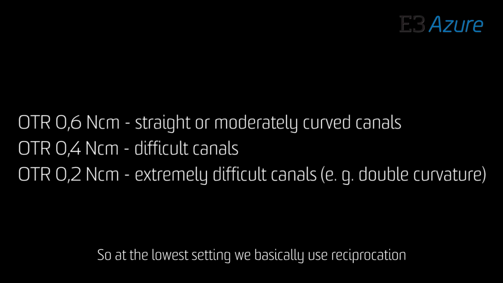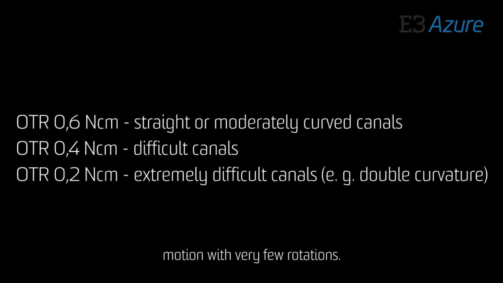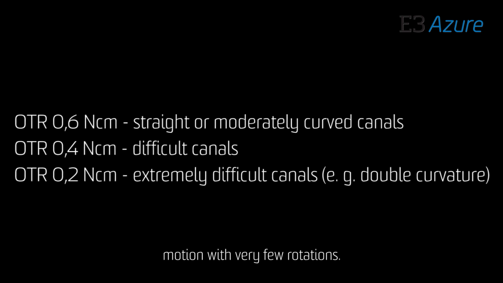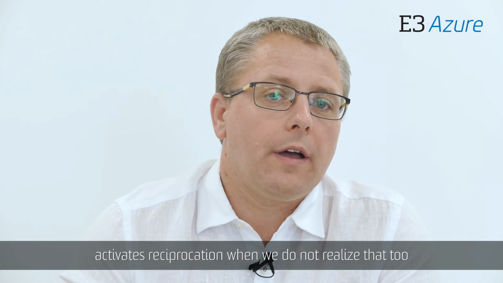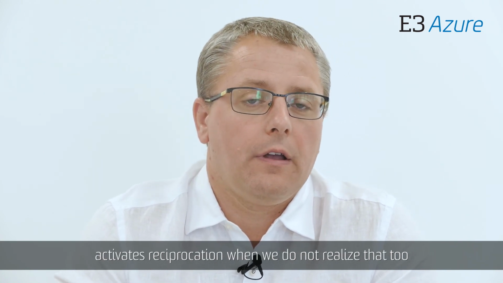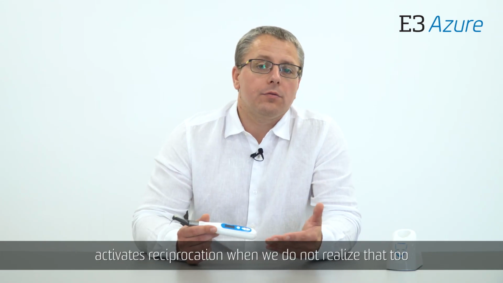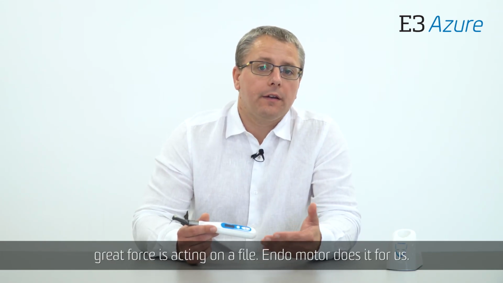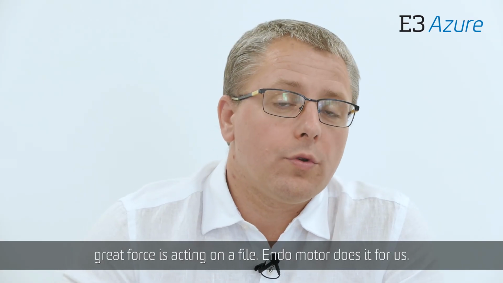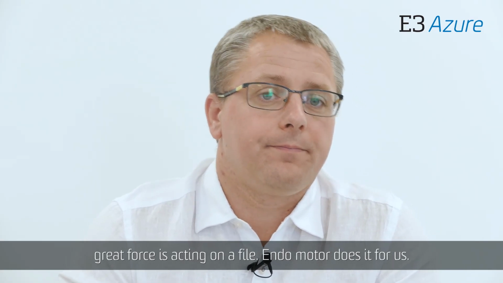So at the lowest setting, we basically use reciprocation motion with very little rotation. So OTR we can count as an intelligent rotation which activates reciprocation when we do not realize that too great a force is acting on the file. The endomotor does it for us.